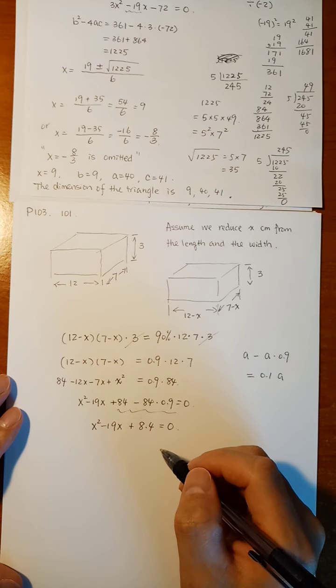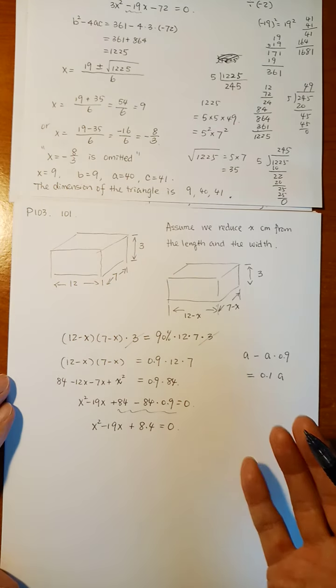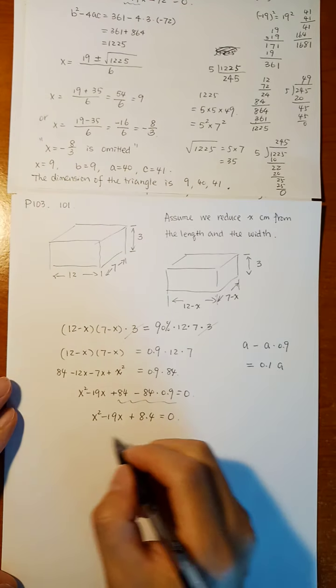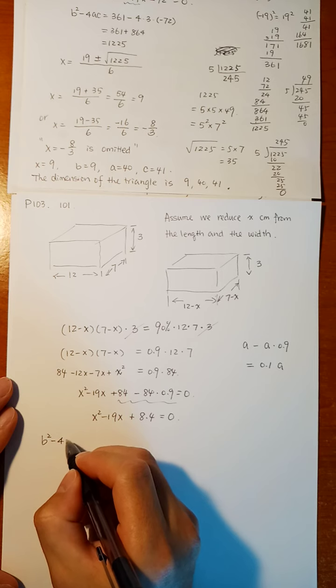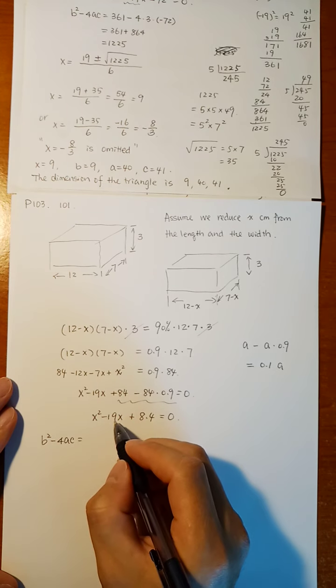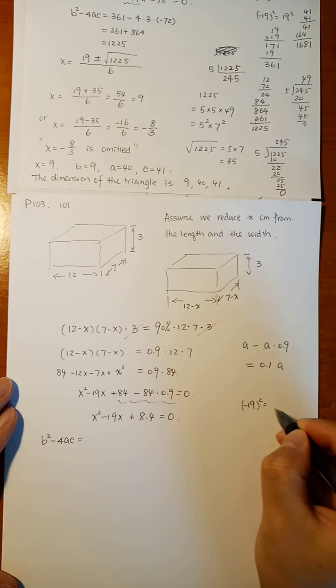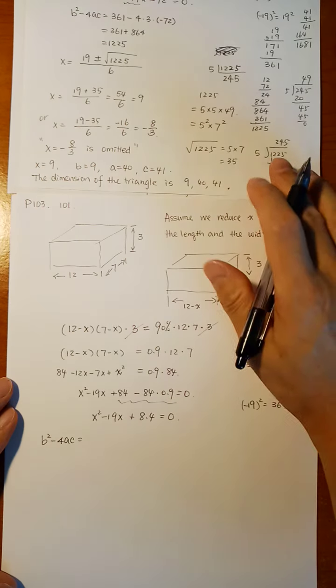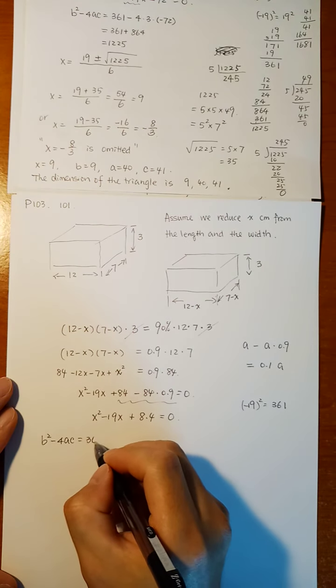Then what's next? I don't know how to factor it, so I'm going to use the quadratic formula, b squared minus 4ac. B squared, negative 19 squared, is 361.